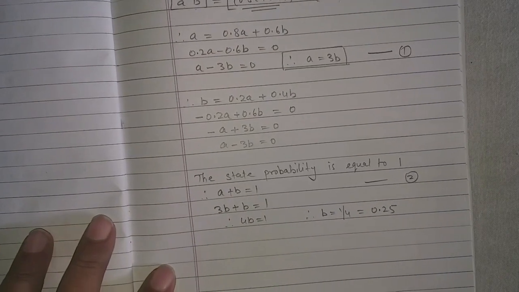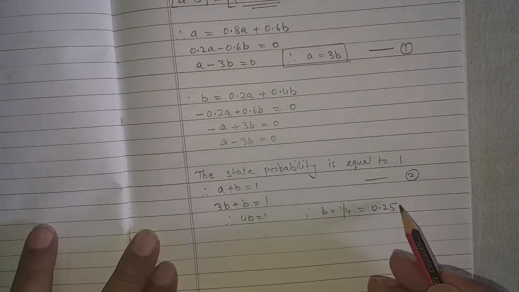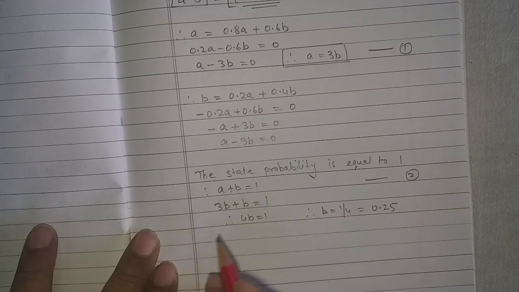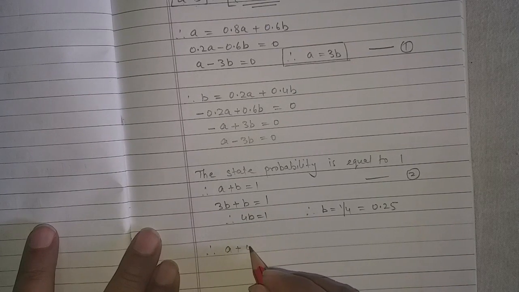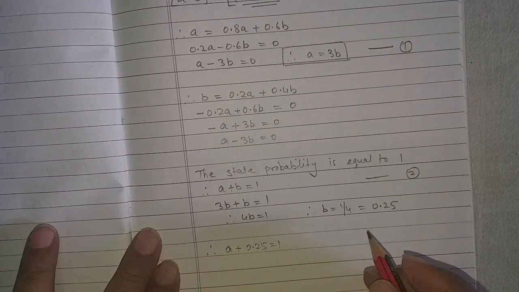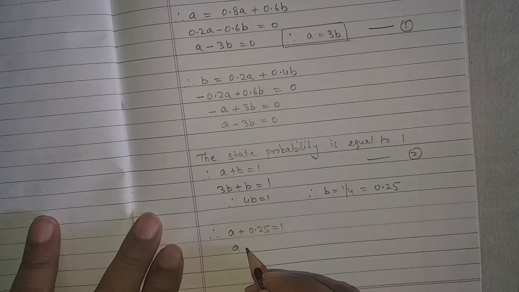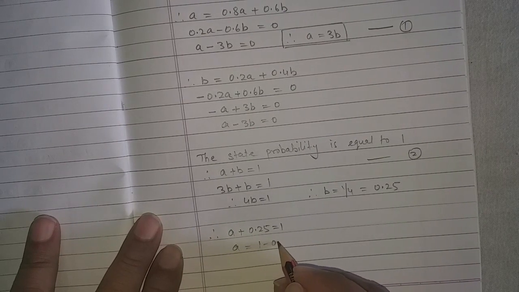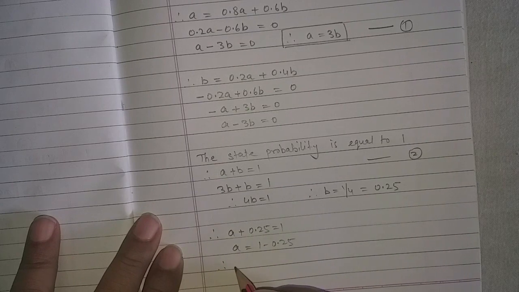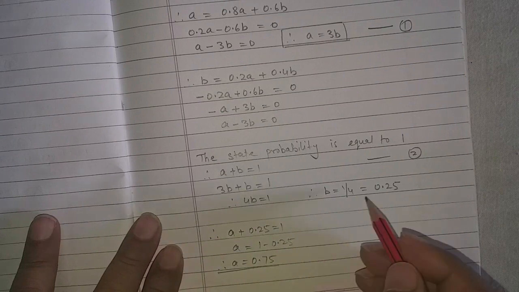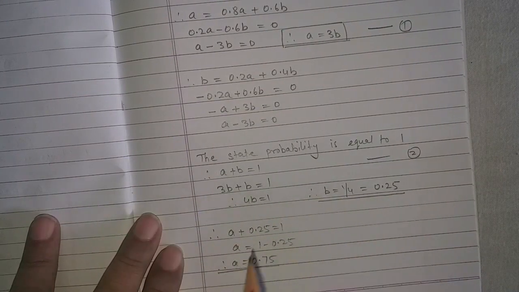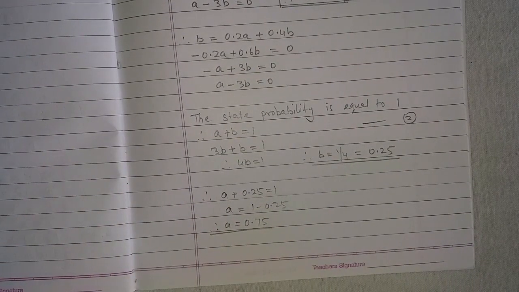If B is equal to 0.25, we can replace this value in equation 2, and therefore we have A plus 0.25 equal to 1, A equal to 1 minus 0.25, therefore A equal to 0.75. Clear? This gives me the value of A and B.